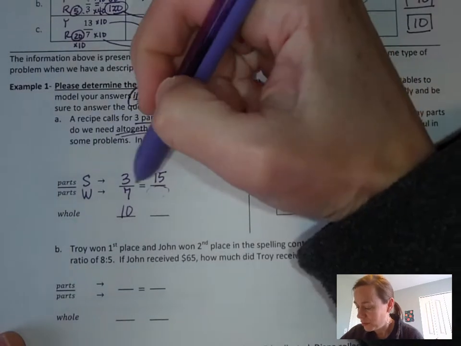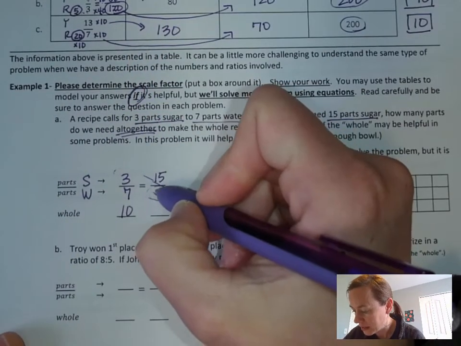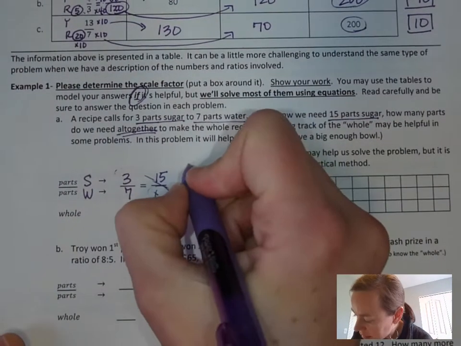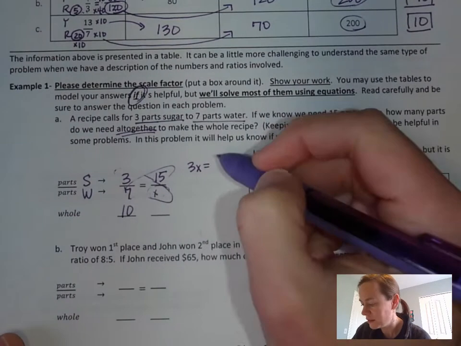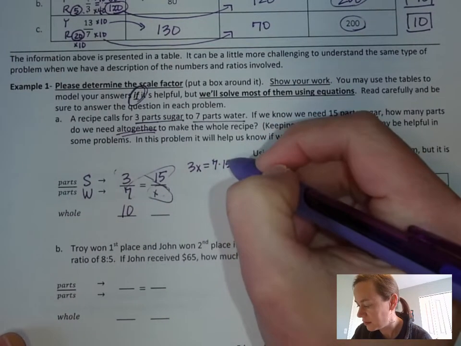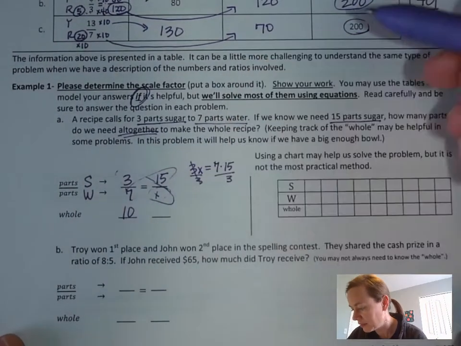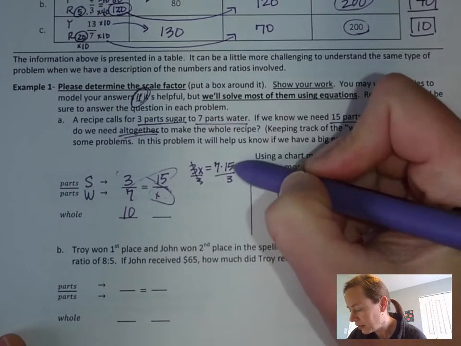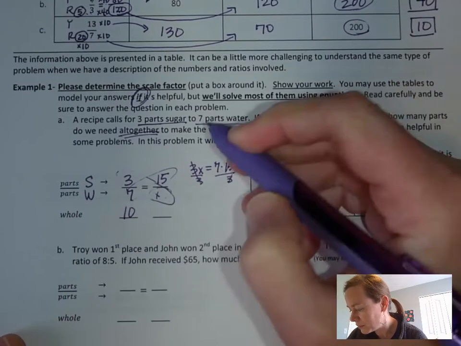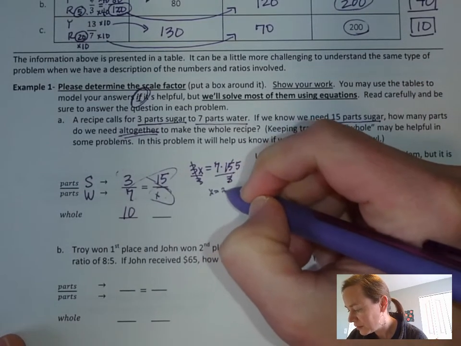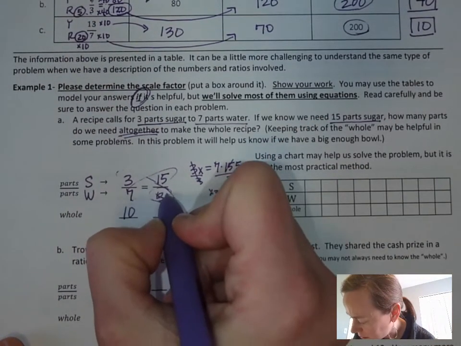So we could do cross multiplication, which would be 3 times x. I'll go ahead and put a little x there. 3 times x equals 7 times 15. Okay, and then we're going to divide both sides by 3 to get x by itself. Let's go ahead and simplify here. Divide that by 3, divide 15 by 3, you get a 5. 7 times 5 is 35. So we get a 35 by this method right here in this box.